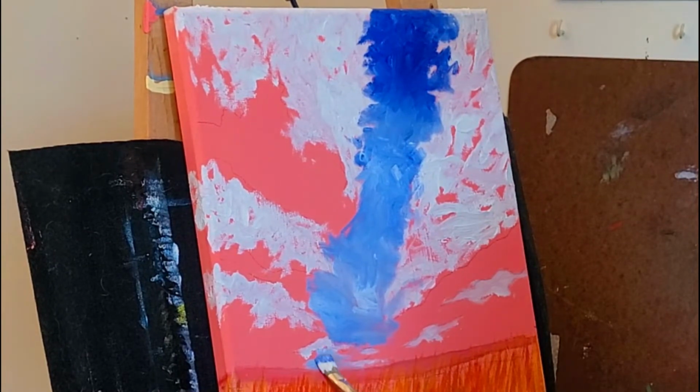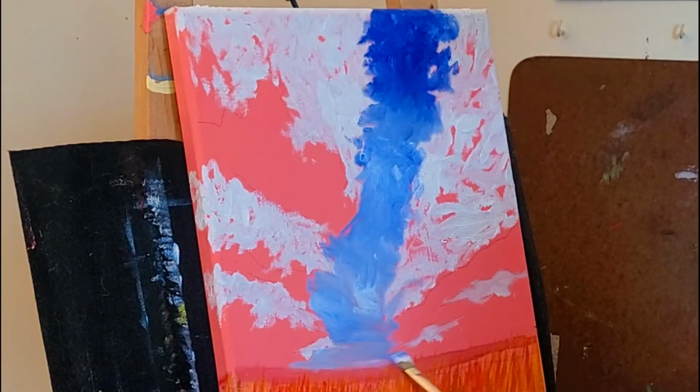Or you'll see there's a storm coming, and so it's going to be darker off in the distance down there as well. So those kinds of things will make it look different. But in general, this is what we've got.